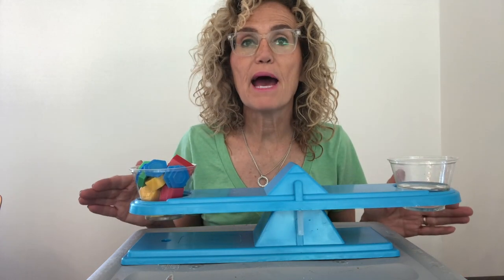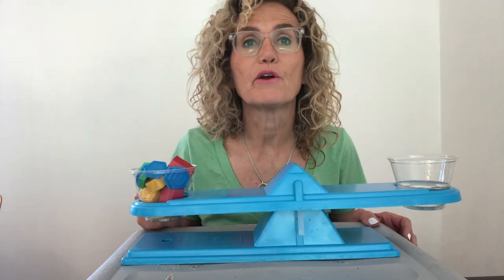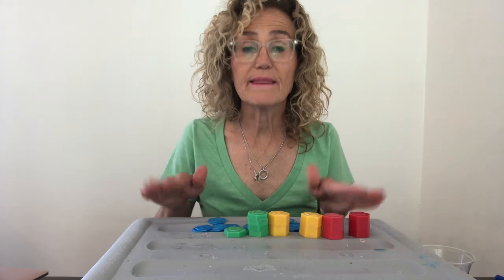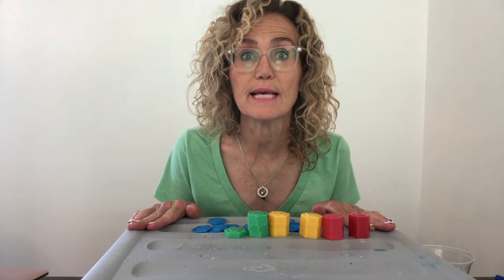There, I think that's balanced. Now I'm going to count up the grams. Okay, the mass of my saturated solution with the mystery substance was 116 grams. So now let's do a little math and see if we can figure out what the mystery substance is.